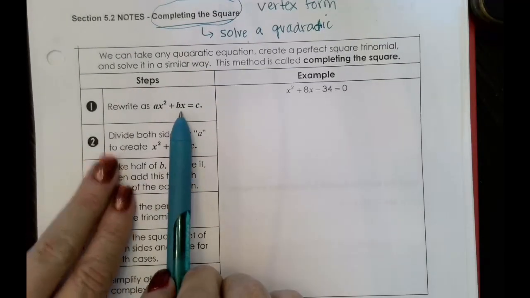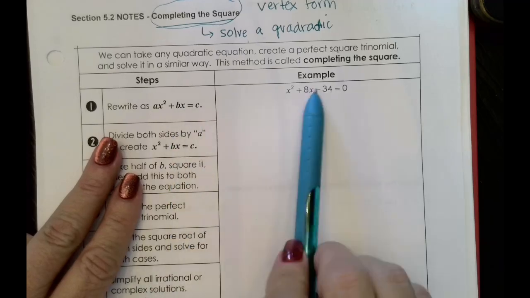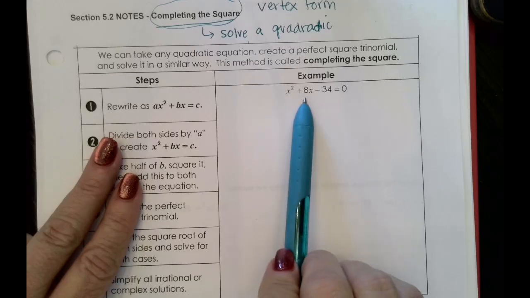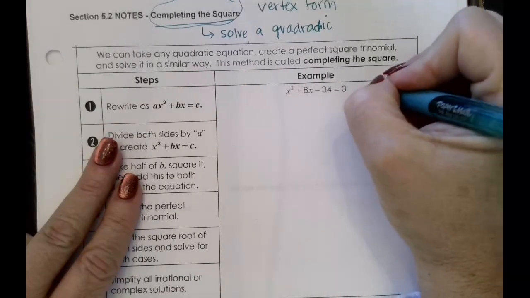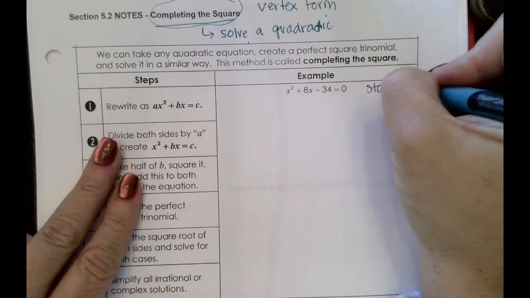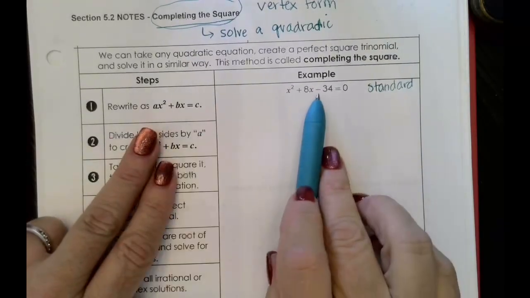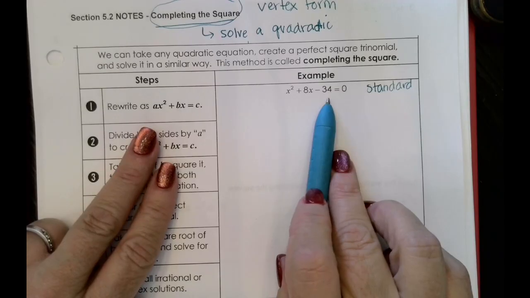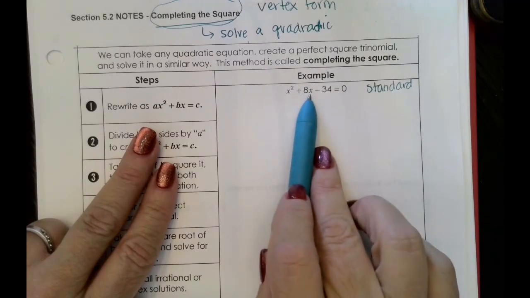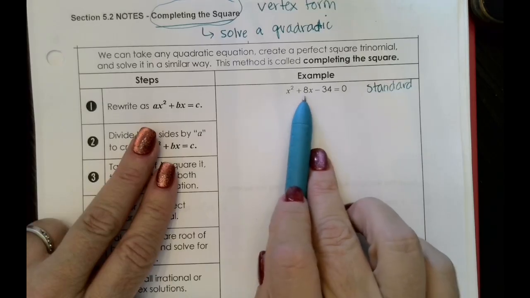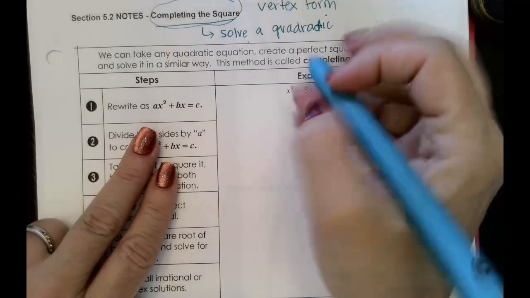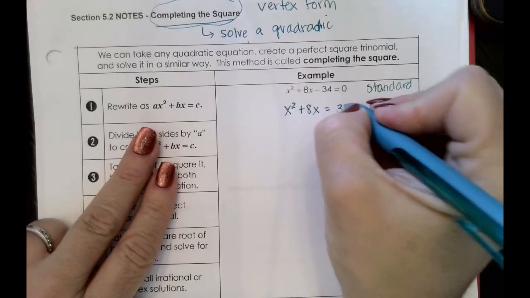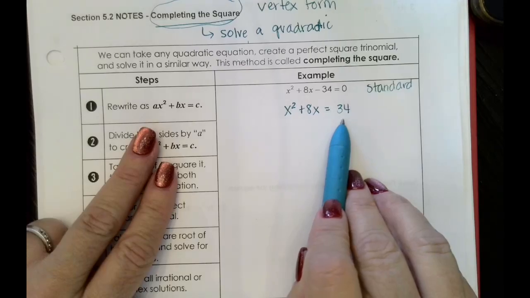So step 1, just like using the quadratic formula, you've got to look and see what form you're in. And right now we're in ax squared plus bx plus c, so this is in standard form. When we complete the square, we're going to rewrite it and move the constant to the other side. We did this when we did our square root method in Unit 1. The difference is we have this x term, so we can't solve this by square root, but that's what we want to do. We want to move the constant to the other side. So I would add 34 to both sides, and it looks like this.